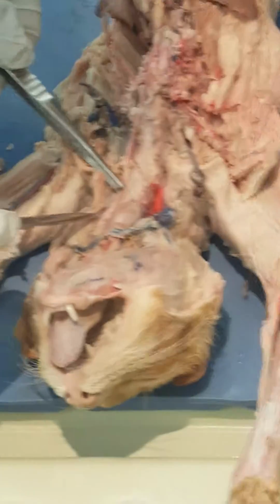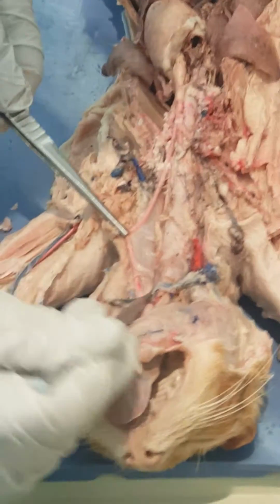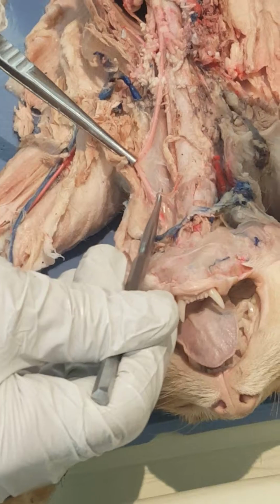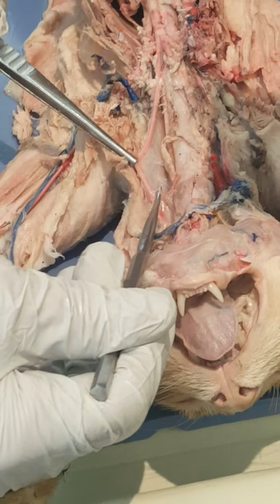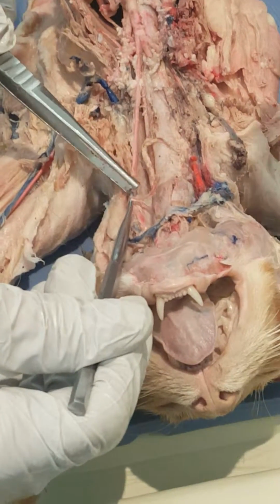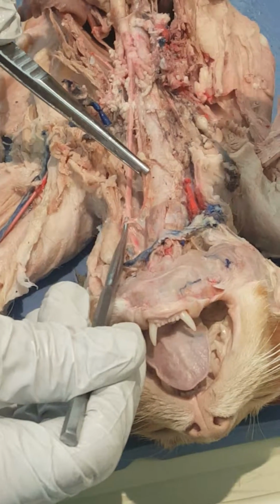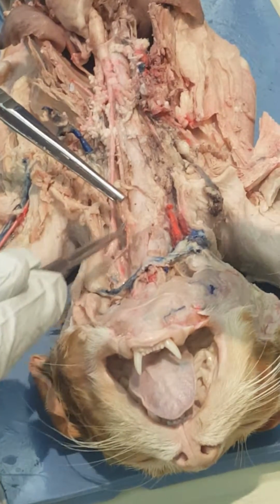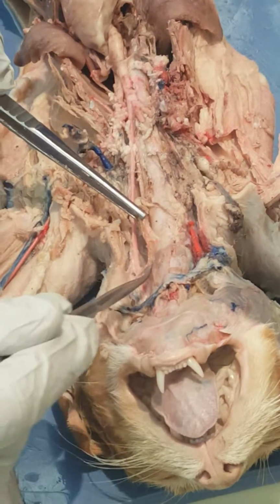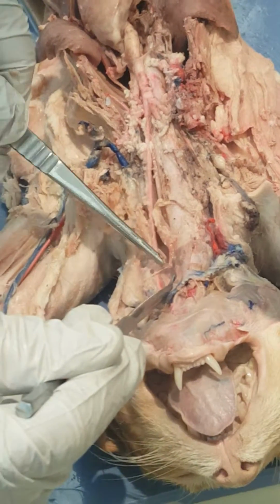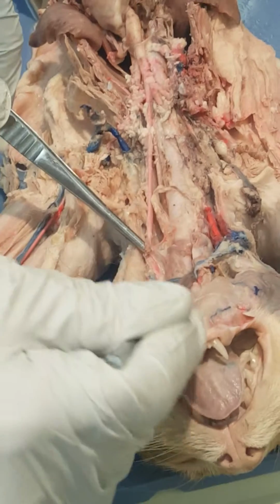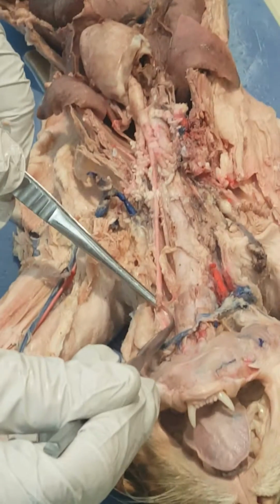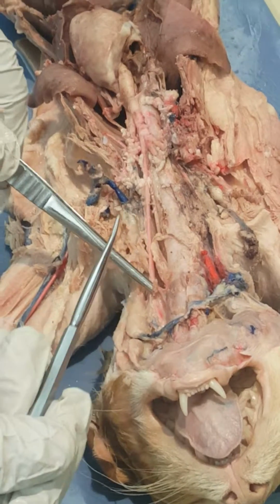You can see that there's a blood vessel here that branches off of it, called muscularis, that goes also to the thyroid. This is thyroid, is connected to it, called superior thyroid. Then here, there's another one that goes to the larynx, called laryngeal, because it goes to the larynx.